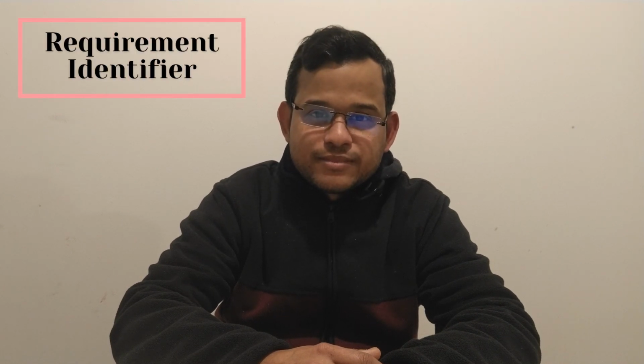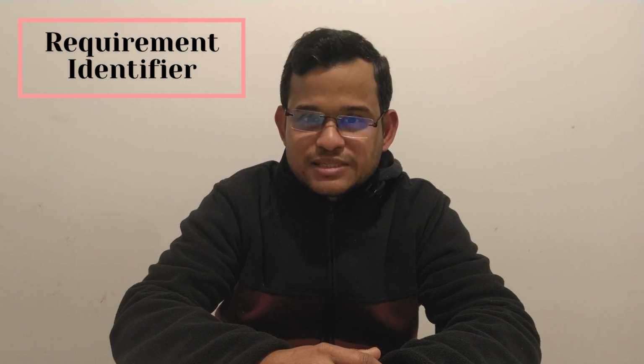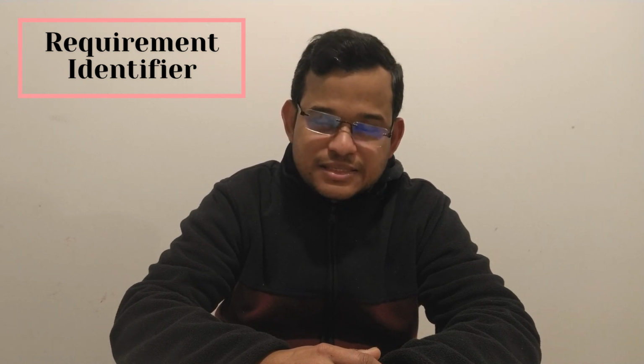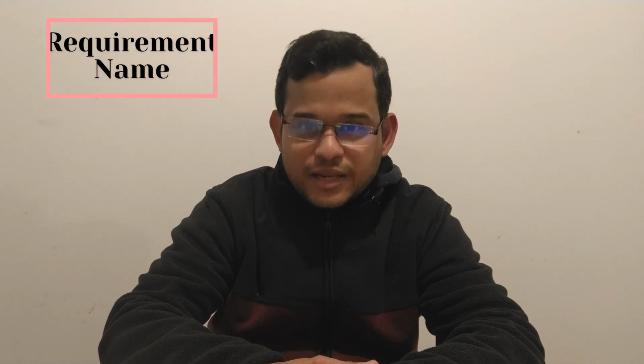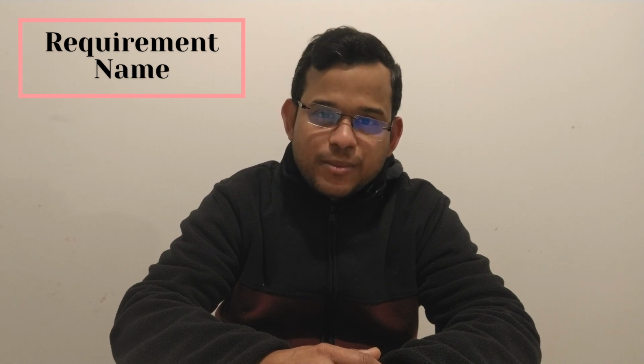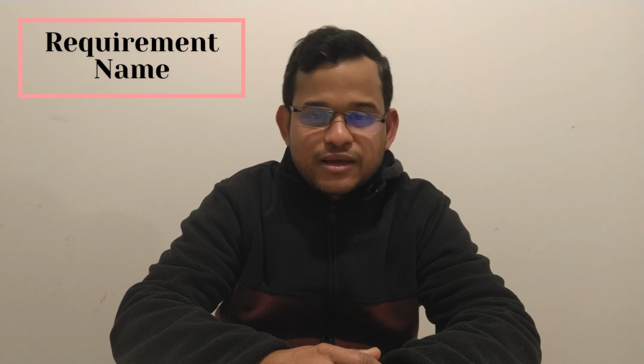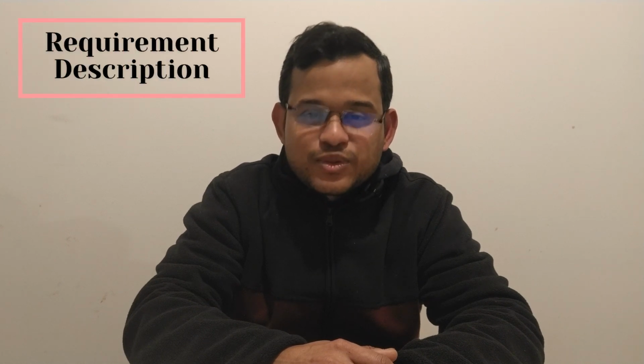Let's begin. Requirement identifier. Example F1, F2, etc. Using such identifiers help in easily and uniquely identifying a particular requirement. Requirement name. This is a short phrase describing what the requirement is. Similar to a requirement identifier, a requirement name also help in easily identifying a particular requirement. Requirement description. This refers to the actual detailed requirement.